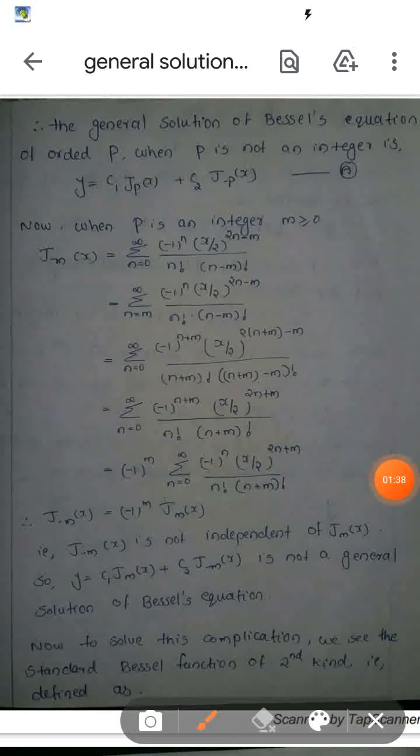Therefore, summation n equal to m to infinity, minus 1 raised to n into (x by 2) whole raised to 2n minus m, divided by n factorial into (n minus m) factorial. When we convert the summation from n equal to m to infinity into n equal to 0 to infinity, we need only to substitute n plus m instead of n.